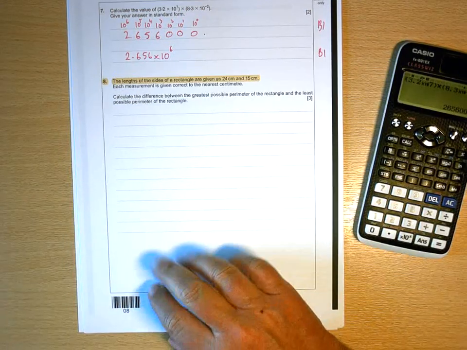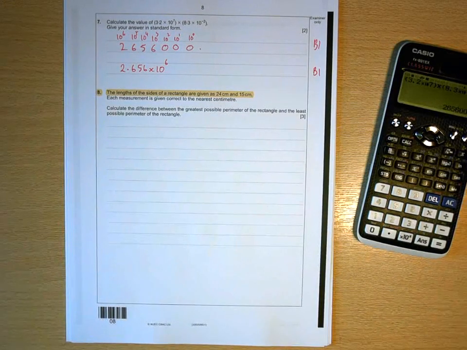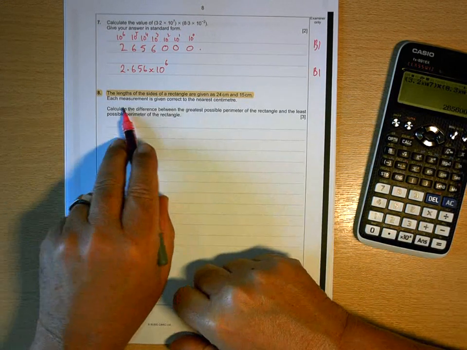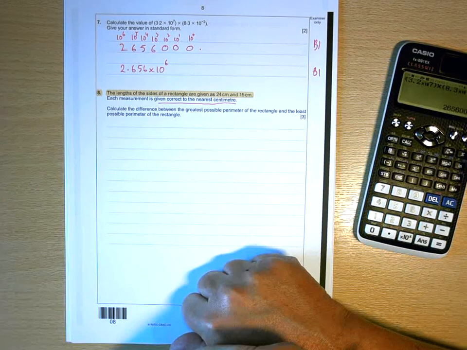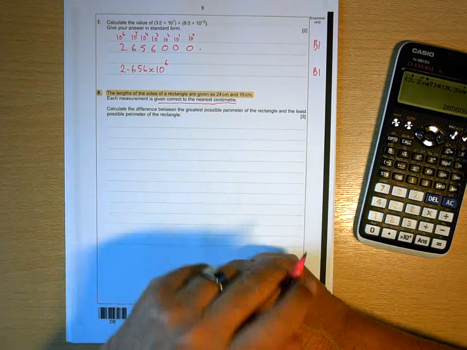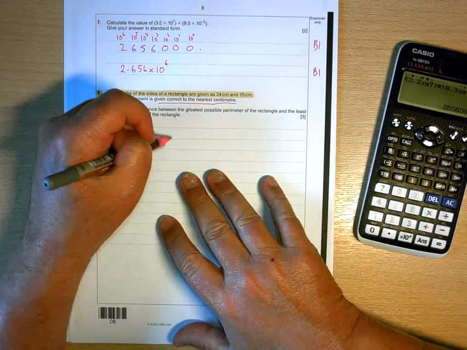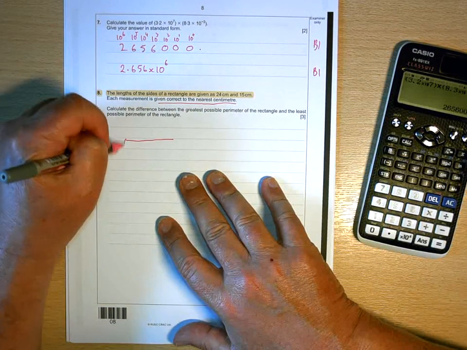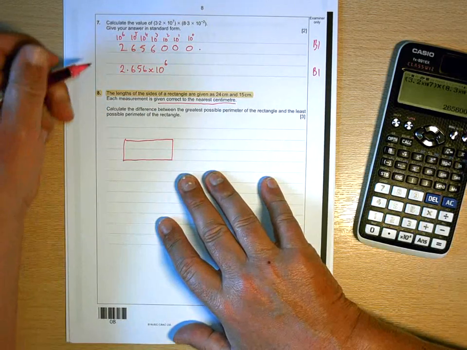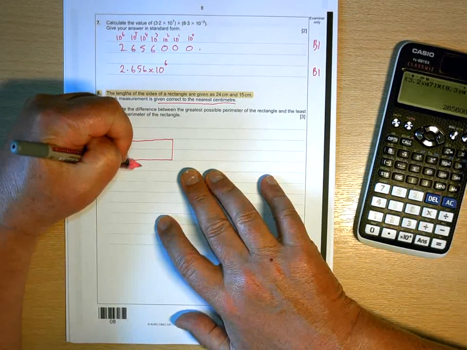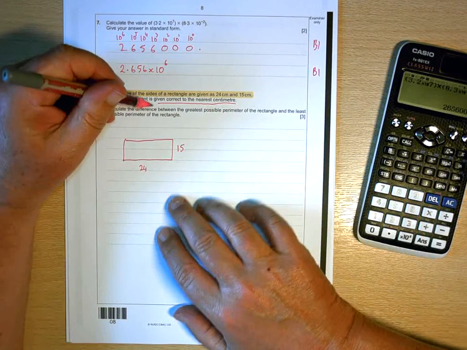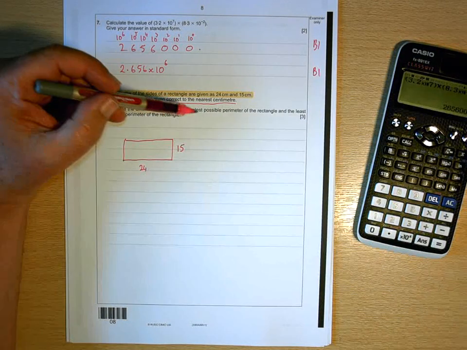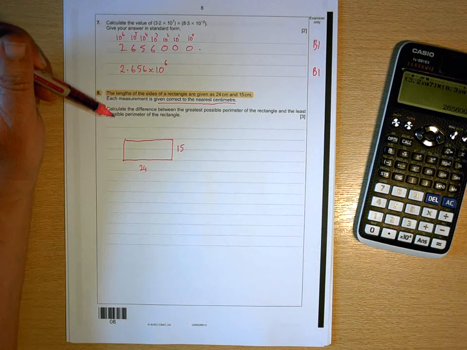Question 8. The lengths of the sides of a rectangle are given as 24 and 15. Each measurement is given correct to the nearest centimetre. So it's a rounding question. Grade B, you need to be aware of that if the math seems too easy. So I've got that's going to be 24, that's going to be 15. Calculate the difference between the greatest possible perimeter and the least possible perimeter of the rectangle.